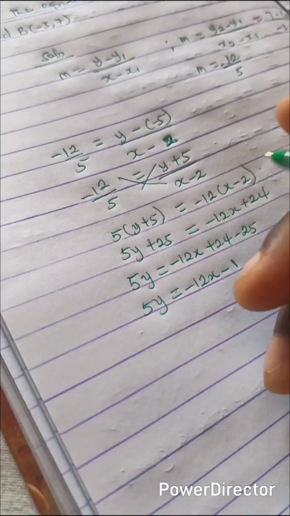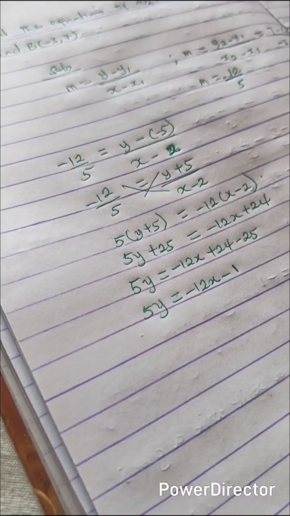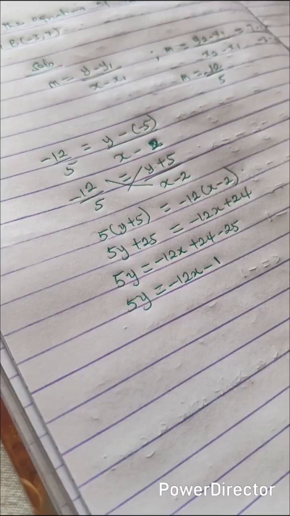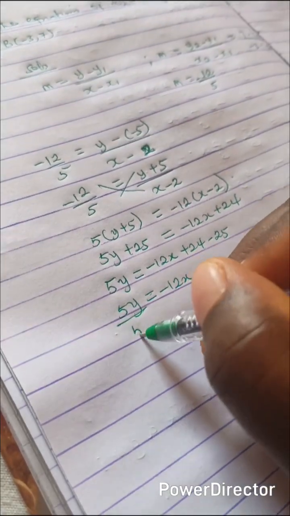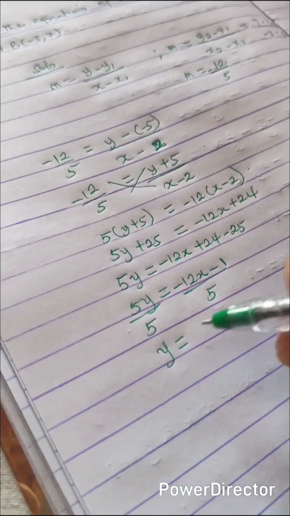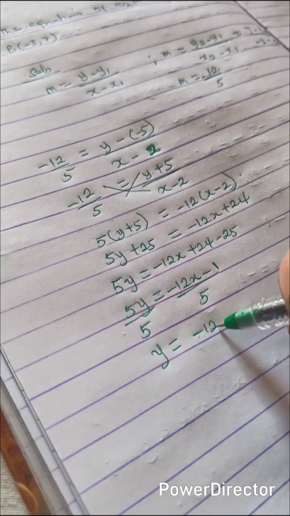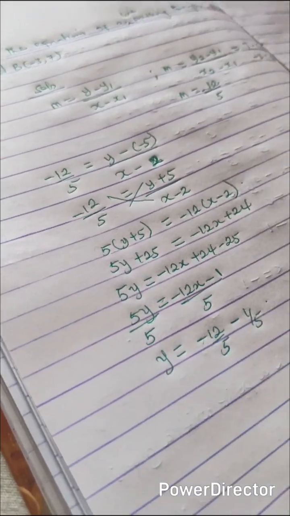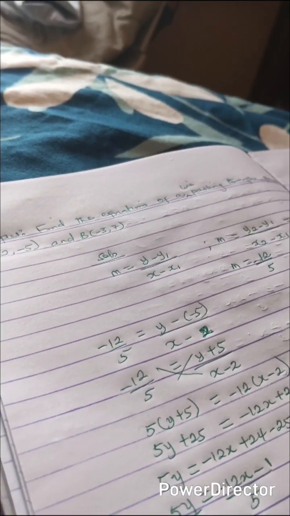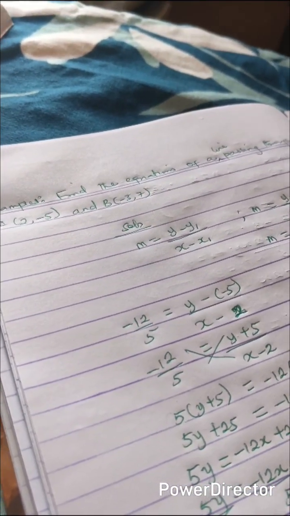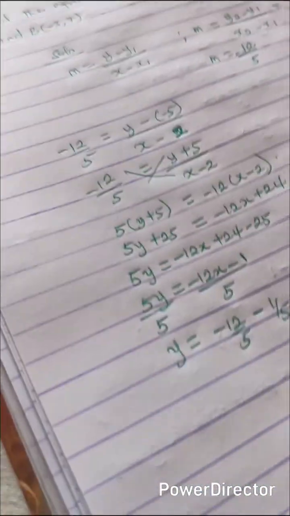So remember that the equation of a line is always of the form y equals mx plus c. And that is why I'm making an effort to make y the subject of the formula. So if you divide all through by 5, your y will be equal to minus 12 over 5 x minus 1 over 5. So this is the equation of a line that passed through 2 points A and B. I hope this is very clear.